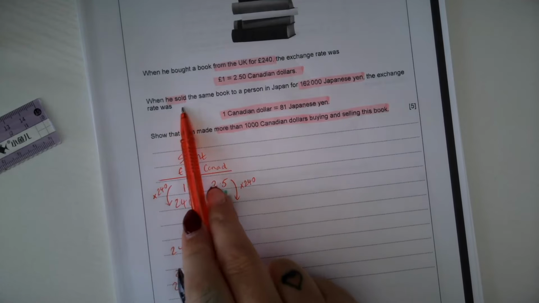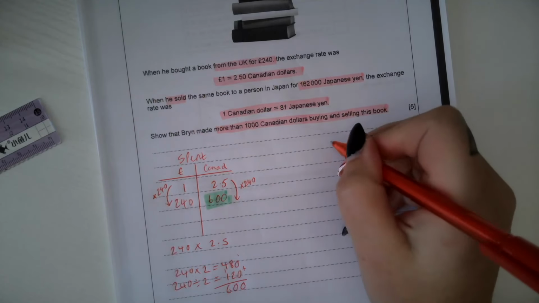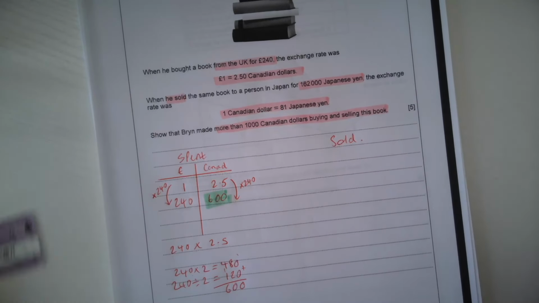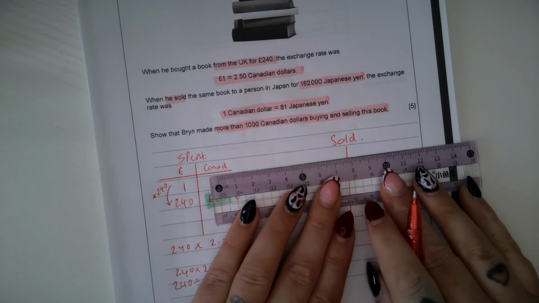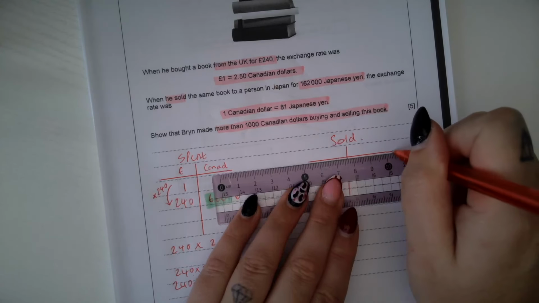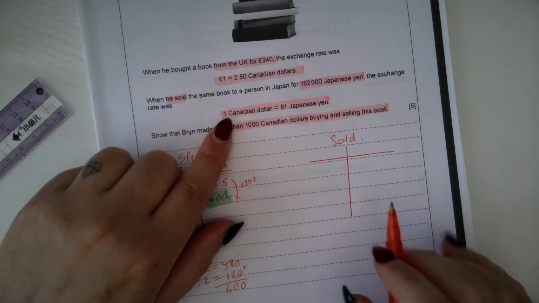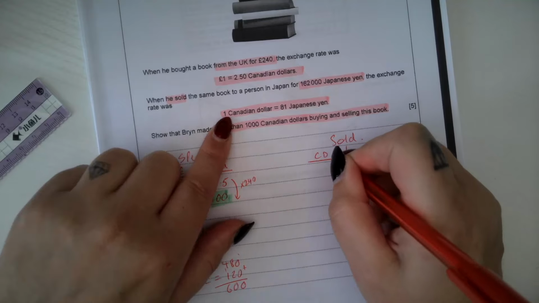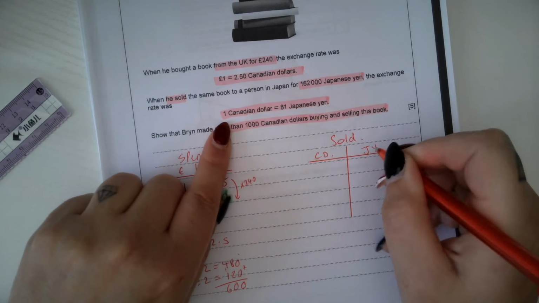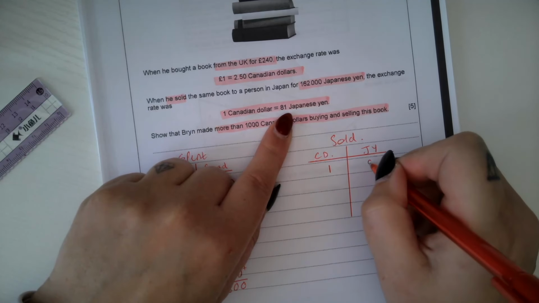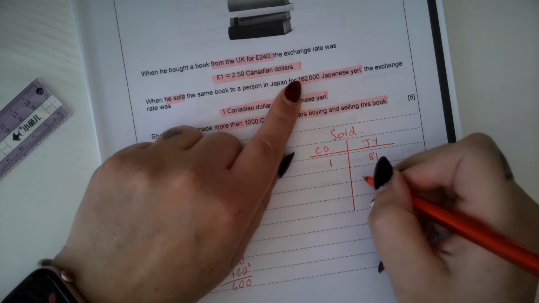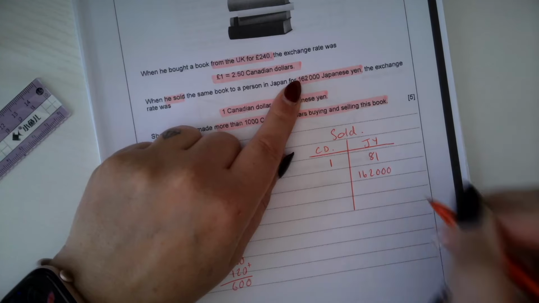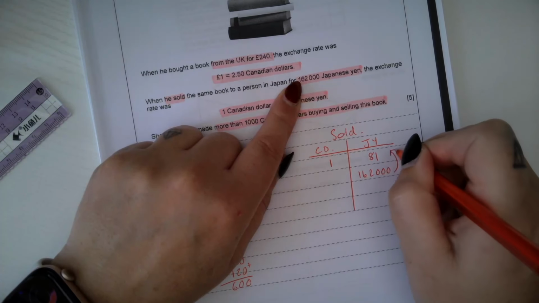Now we're going to find out how many Canadian dollars he sold it for. So we're working with what he sold it for here. We're using a new proportion table because we're working with a new exchange rate. So let's put Canadian dollars to Japanese yen. 1 Canadian dollar is 81 Japanese yen. We've got 162,000 Japanese yen, so we're going to scale down this time.